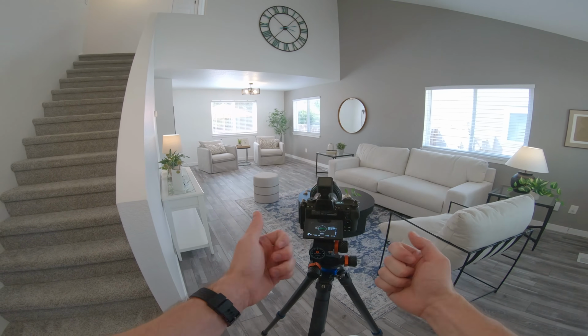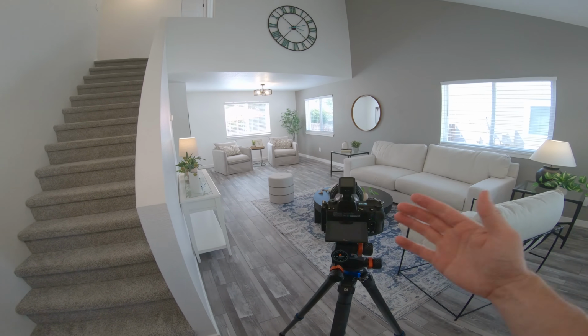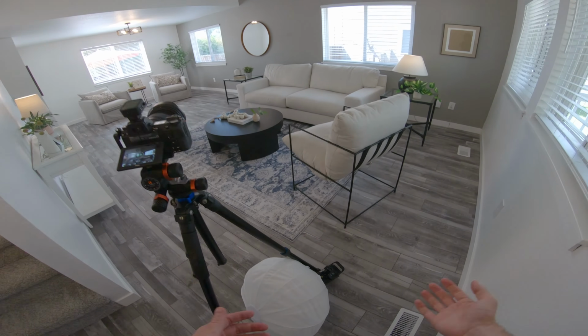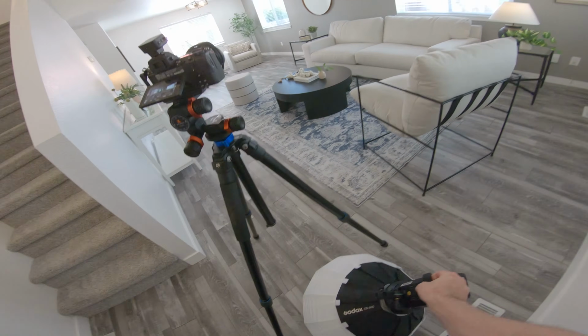5 frames, I don't use a remote. You can if you want to. I use the timer. I have always used the timer. It's just easier for me. Grab this guy, make sure not to bonk anything with it.